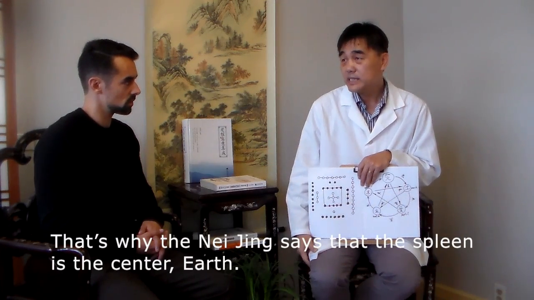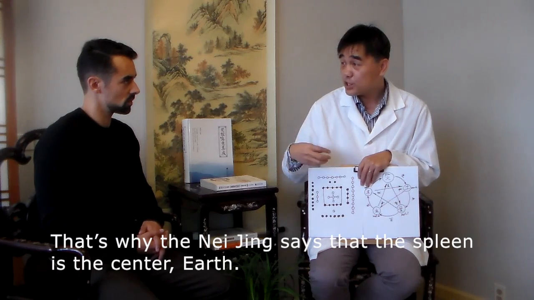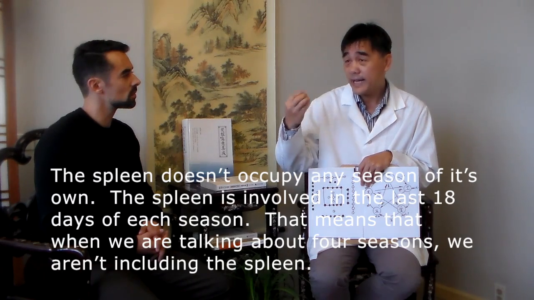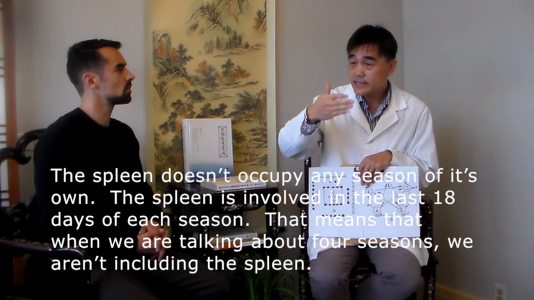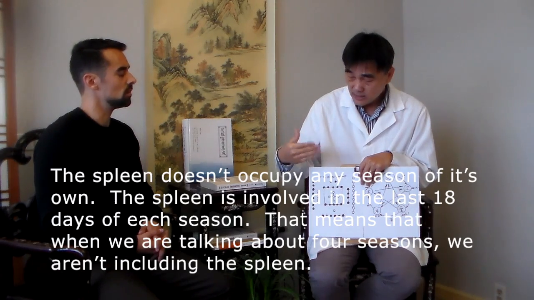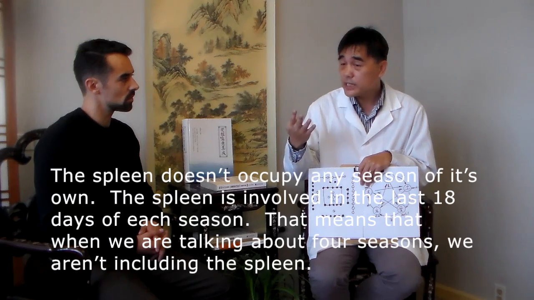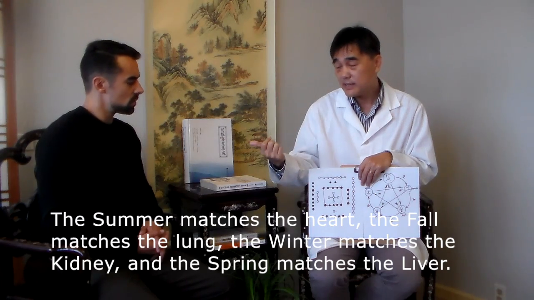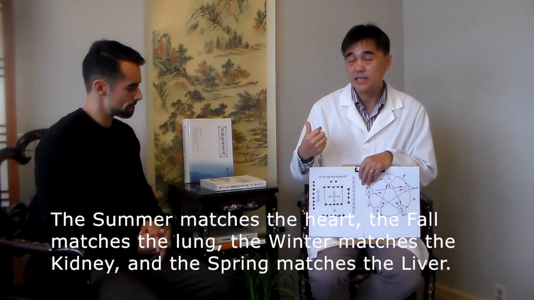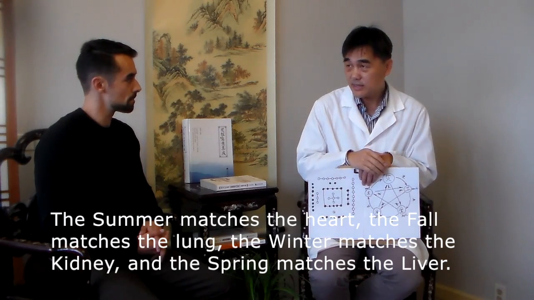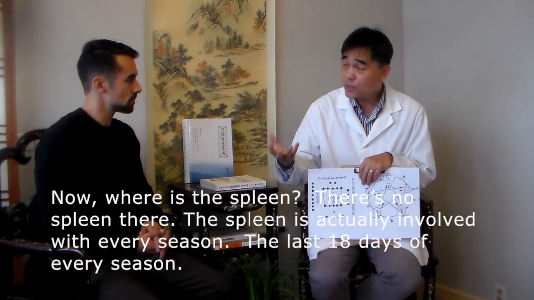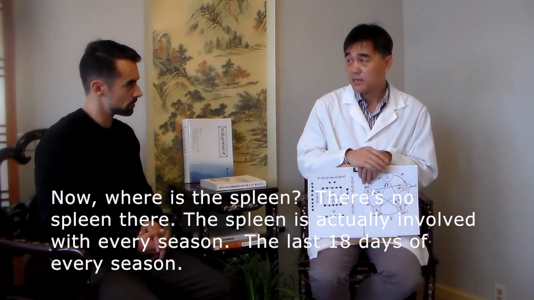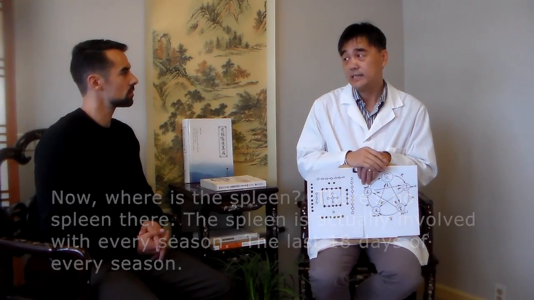That's why the Neijing said the center is Earth. Earth doesn't occupy any season. Earth is involved in every season, lasting 18 days each. So that means when we talk about 4 seasons, there's no separate center. The summer matches the heart, the fall matches the lung, winter matches the kidney water, and the spring matches the liver. The Earth is not a separate season; it is involved in every season. Every season lasts 18 days.